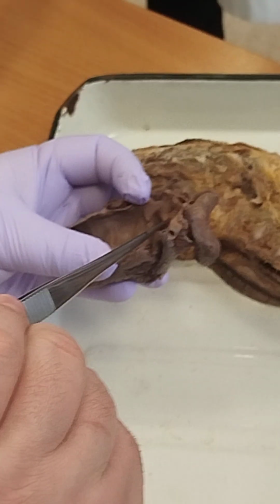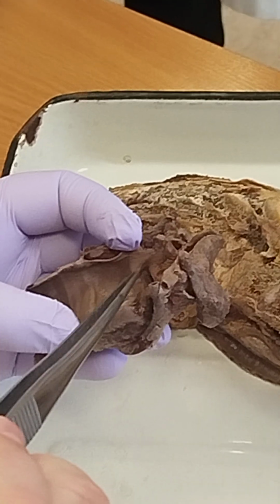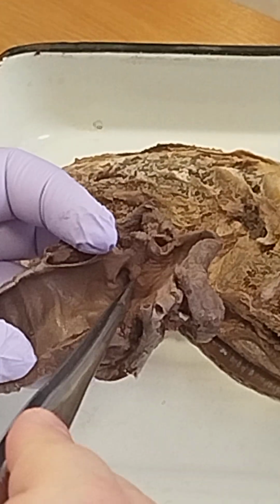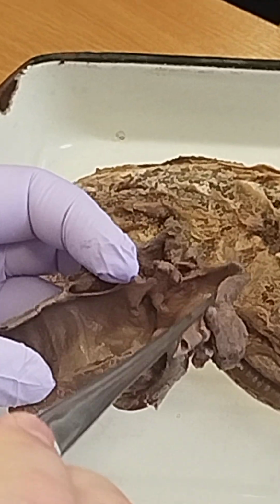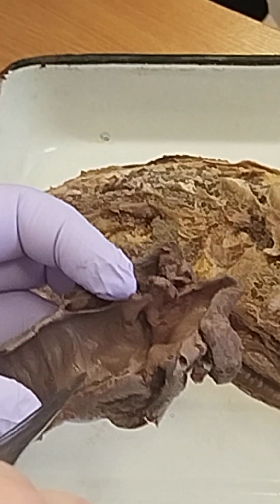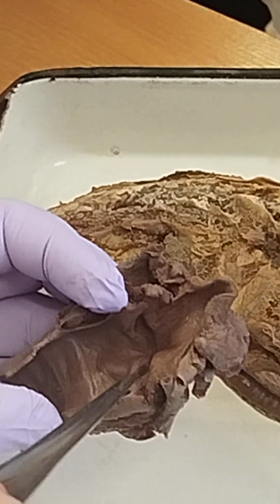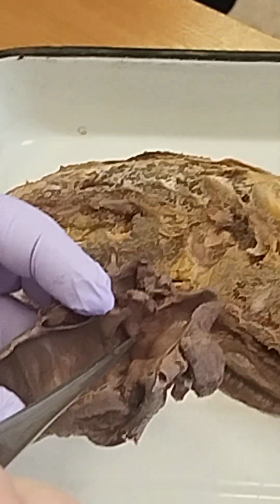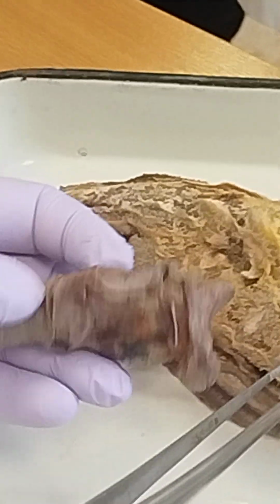This is vestibular fold, plica vestibularis. This is vocal fold, plica vocalis. Between them, ventricle, ventriculus laryngis. This part of larynx, above the vestibular fold, that is the vestibule of larynx. And below the vocal fold, that is cavitas infraglottica. Space between left and right vocal folds, that is rima glottidis. And between right and left vestibular folds, rima vestibuli.